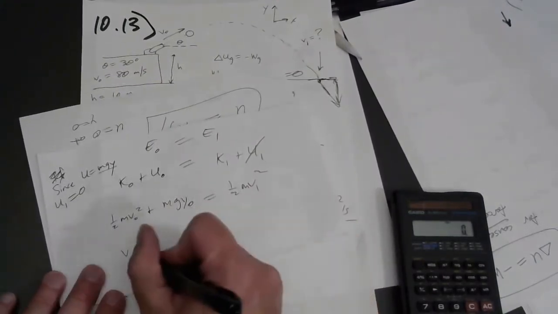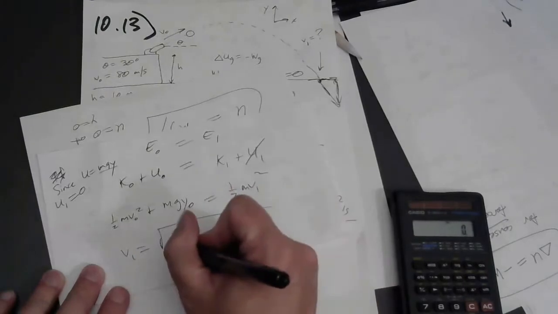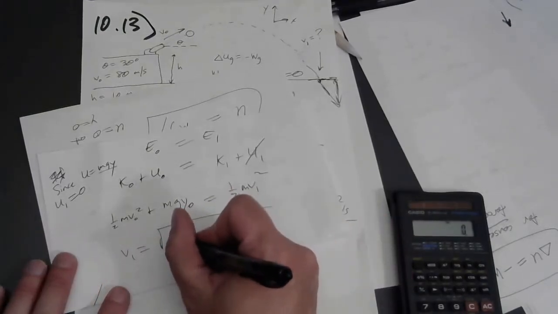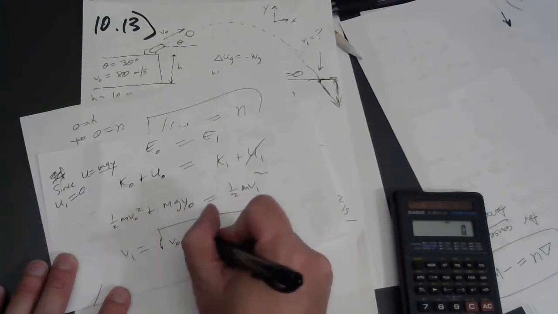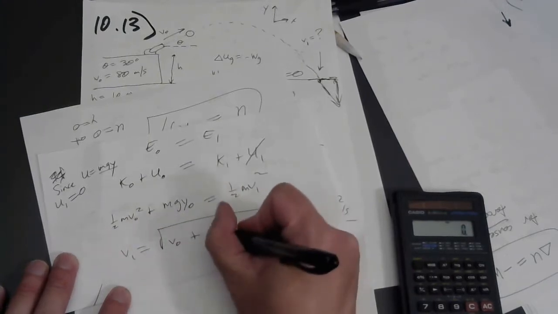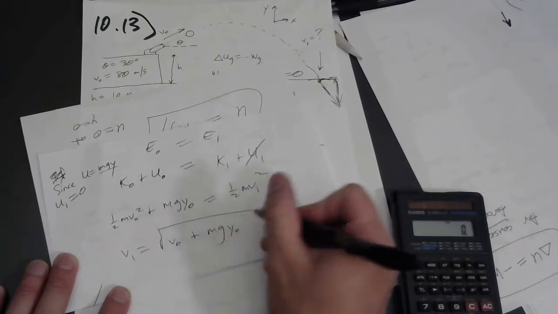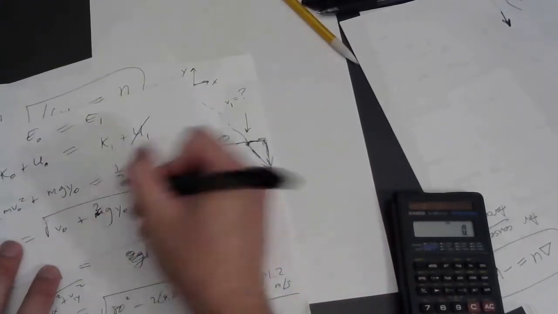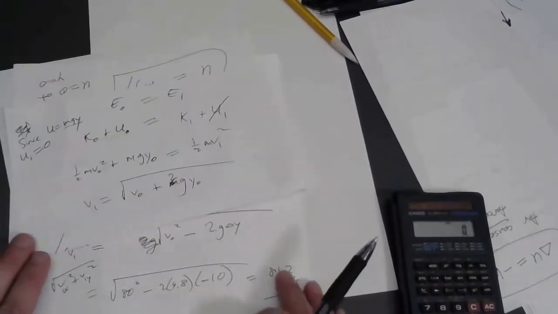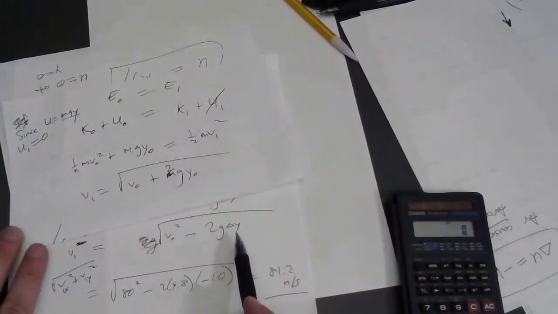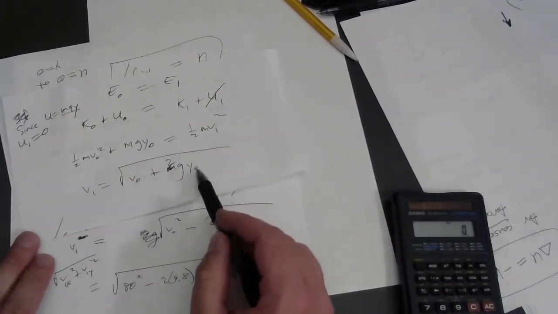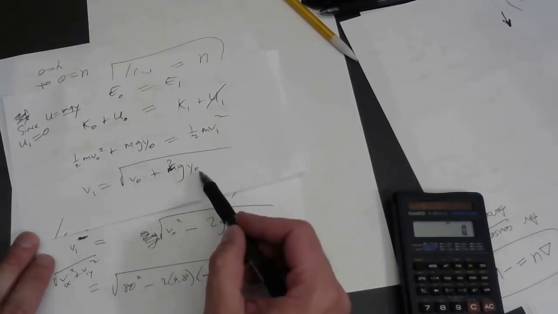Divide by m, multiply by 2, take the square root, and you'll find that it's, let's see here, v naught plus 2g y naught. And you might be thinking, that is not this equation, but it is, because remember the displacement? You plugged in, yeah, here we go, negative, negative, we get positive 10. I just kind of skipped that in this method.